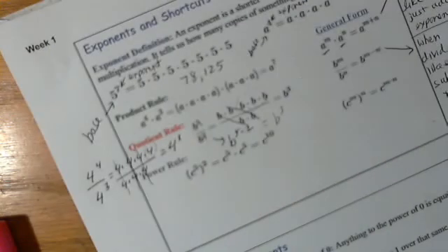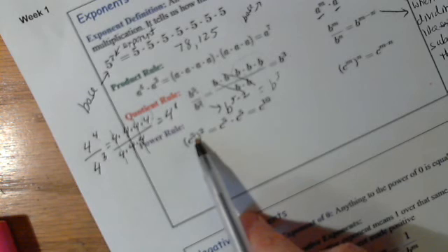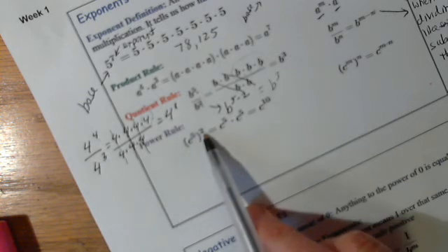Next example, the power rule. Alright, in this case, I've got some number being raised to a power inside of parentheses, and then we're powering that number up. Alright, let's do a real number example first. Let's say I have 3 to the 2nd power, and then I want to raise that to the 4th power.